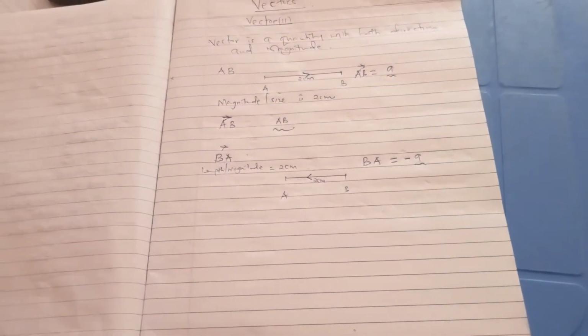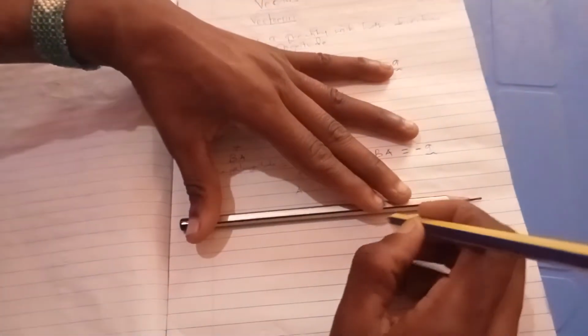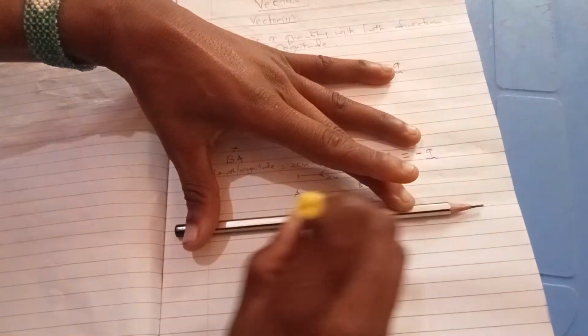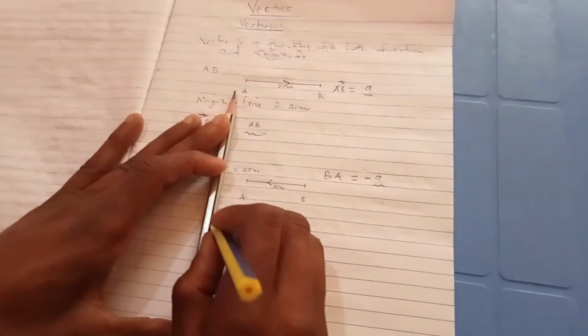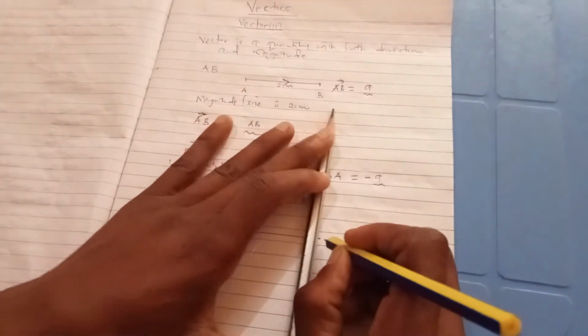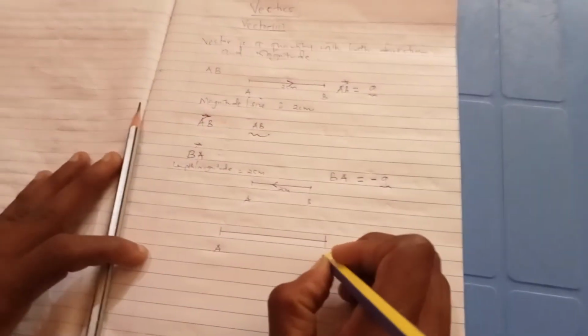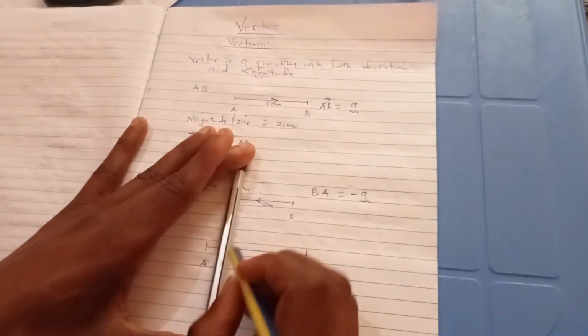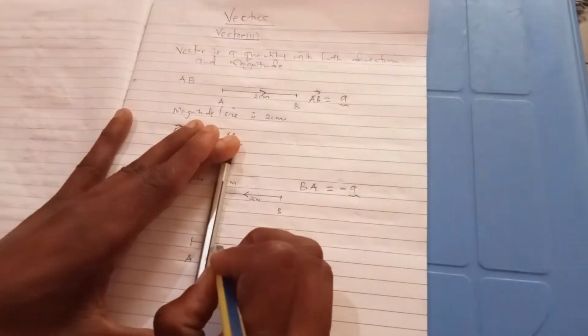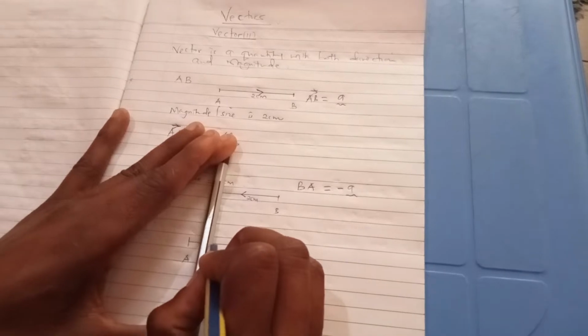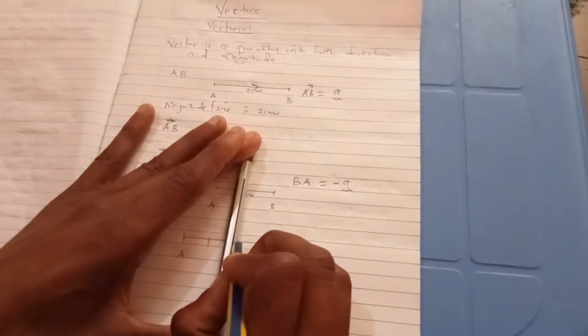Maybe another thing that we have to learn before we look at some questions is the division of a line. Division of a line. Let us say, for example, we have line AB like that, and you want to divide this line into 4 equal parts.